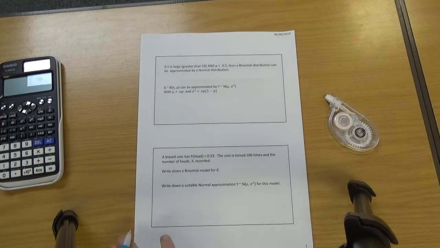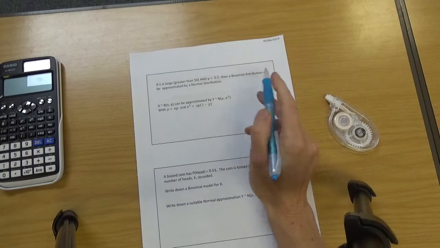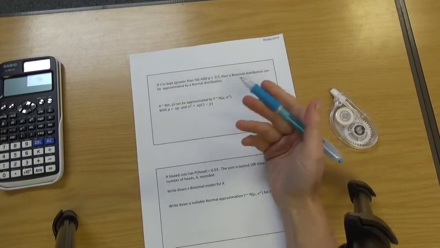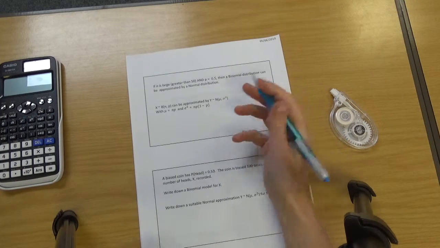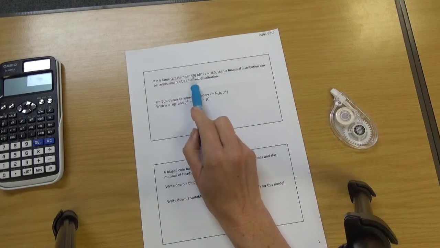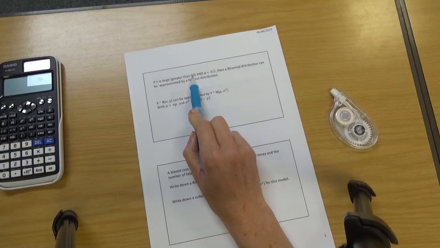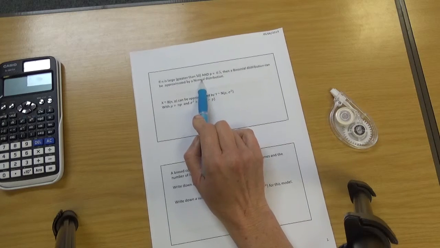Before we had modern technology, it became quite difficult to work with a binomial distribution once you had an awful lot of values. So this technique was developed that means that provided you've got quite a lot of values, that means over 50, then we can change from using a binomial into a normal distribution.